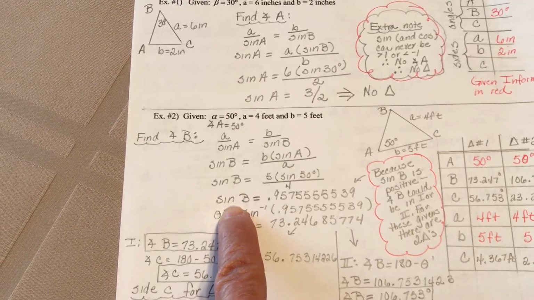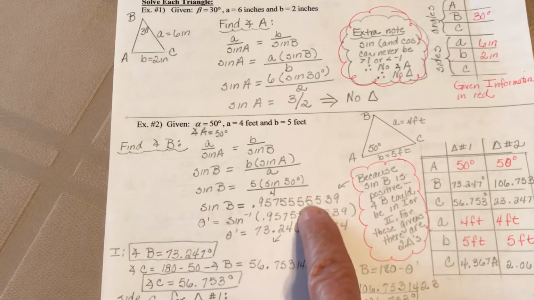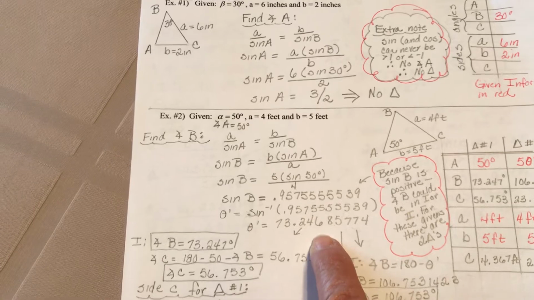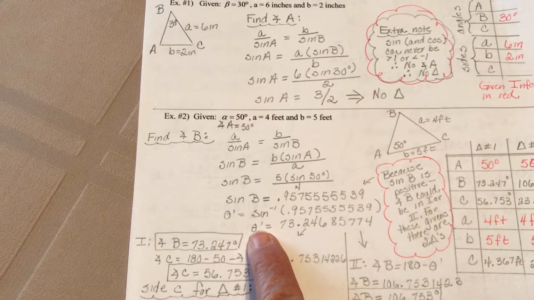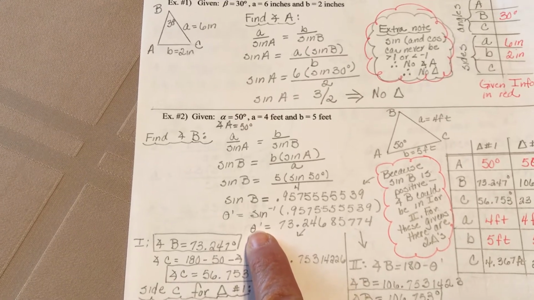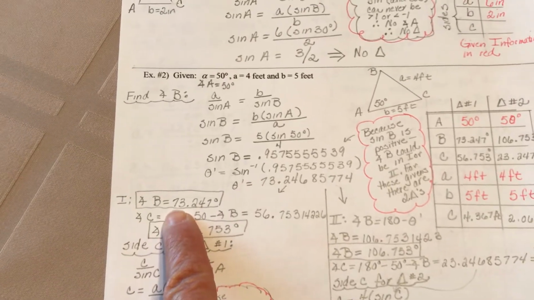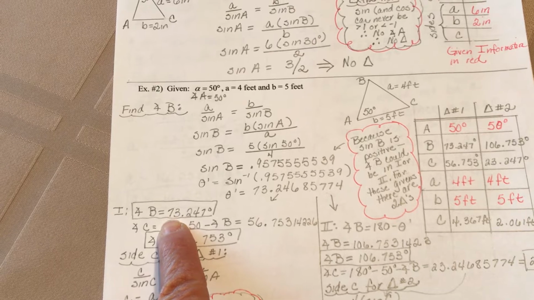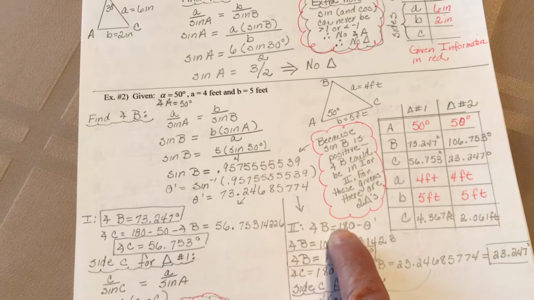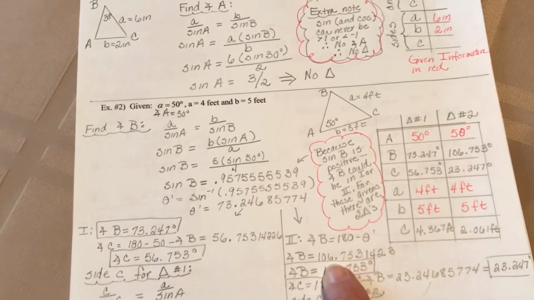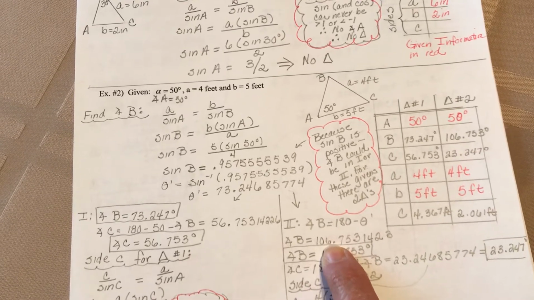Then I did find my reference angle in quadrant 1. So I did inverse sine. I used the answer from the step above, and I came up with 73.246 degrees. Now that's my theta prime. But because sine is positive in both quadrant 1 and 2, I had to consider this in both quadrant 1 and 2. So in quadrant 1, it was 73.247 degrees. In quadrant 2, I used 180 minus my theta prime. So in quadrant 2, angle B could also be 106.753 degrees.